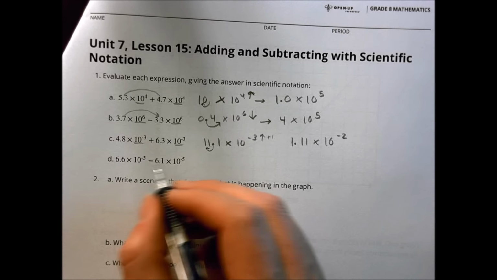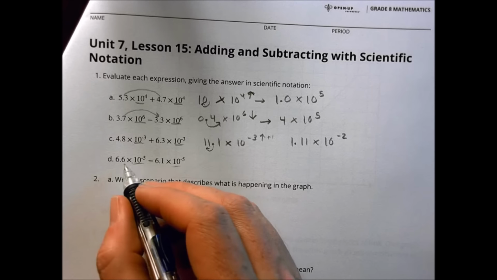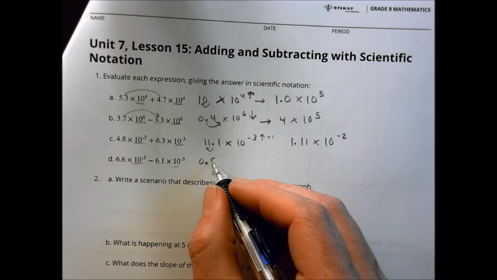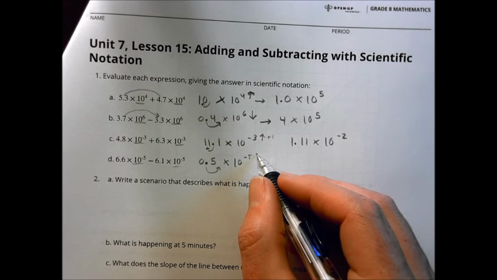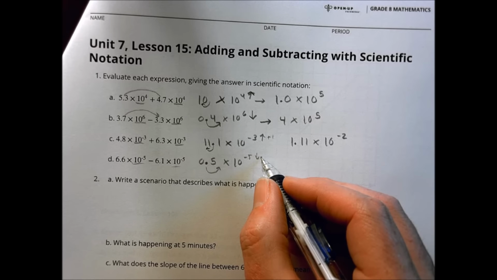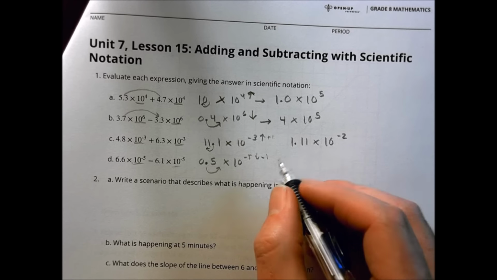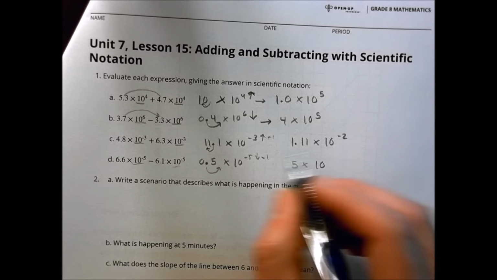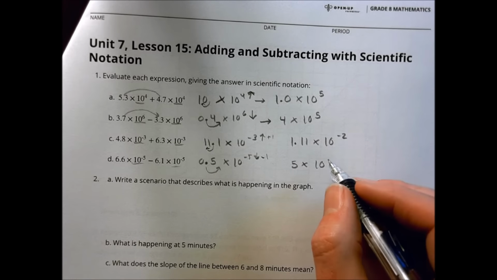Here, base is the same. So 6.6 minus 0.1 is 0.5. And right now we're at 10 to the negative 5th. I'm going to go to the right, which means this is going to go down. So going down means what? It means I'm going to subtract 1 more. So that becomes 5 times 10 to the negative, and negative 5 minus 1 is negative 6.